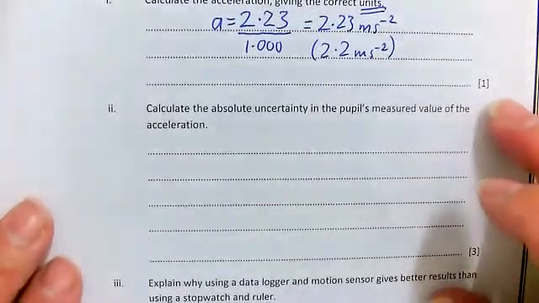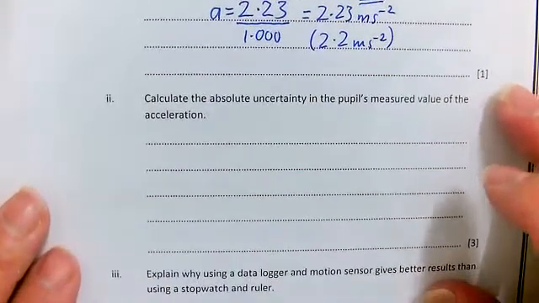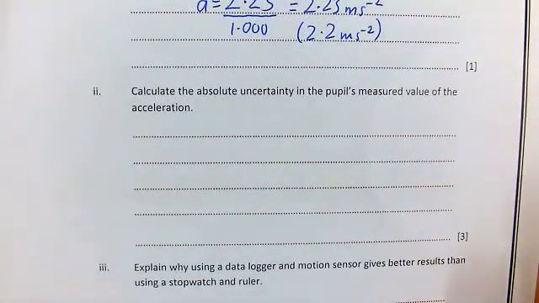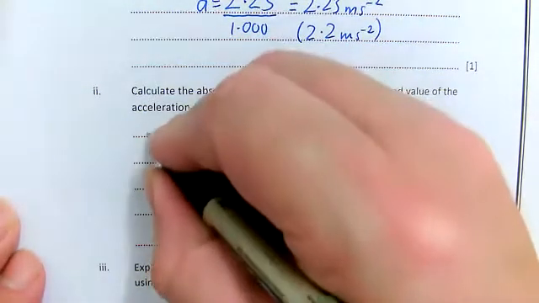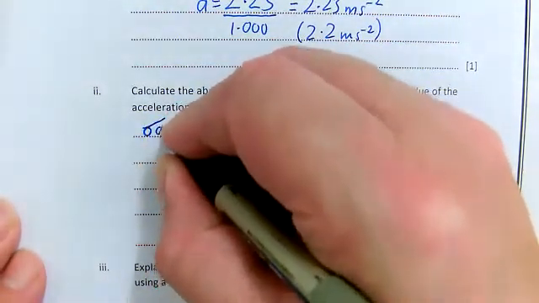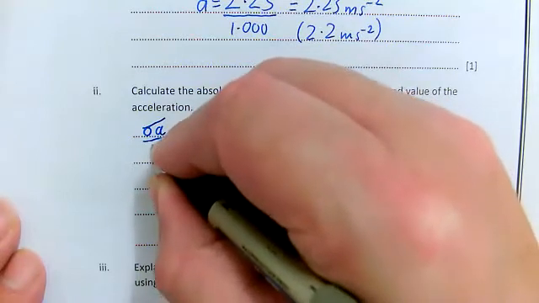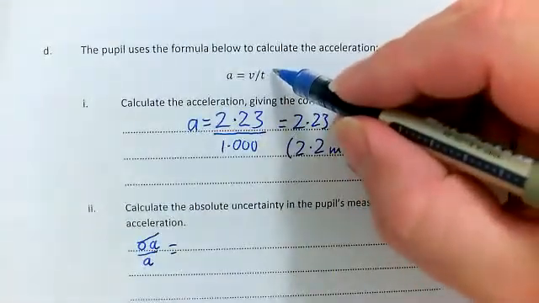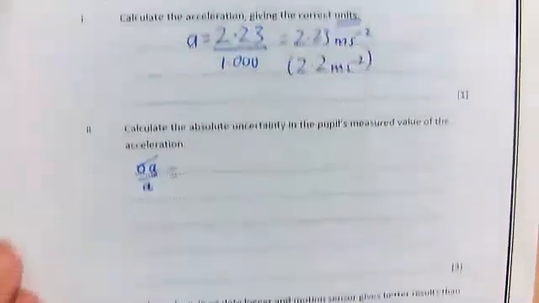So calculating the absolute uncertainty in the pupil's measured value of the acceleration. This is quite difficult. This is steps, isn't it? Okay. So first we're going to calculate the percentage uncertainty of the acceleration. So remember, that's the absolute uncertainty. So the percentage is the absolute uncertainty divided by the value. And as we've got one value divided by another, we're adding their percentage uncertainties together.